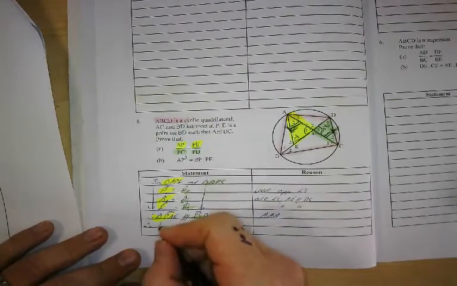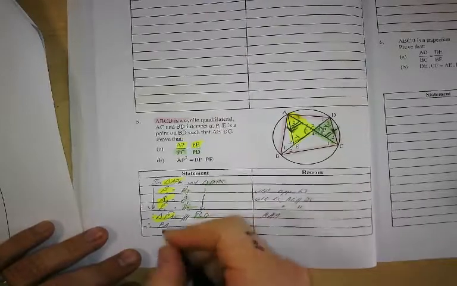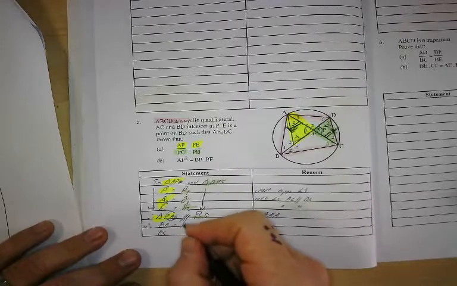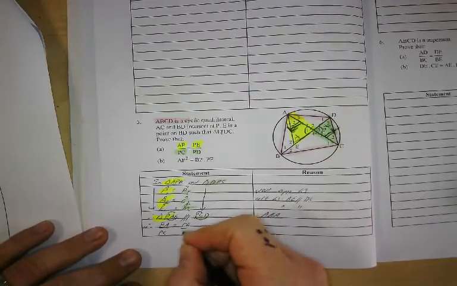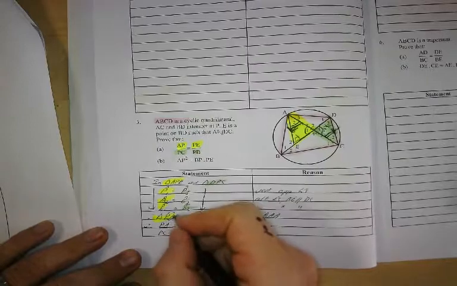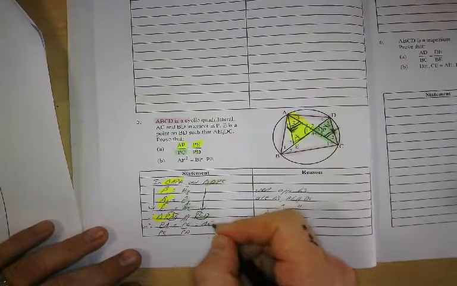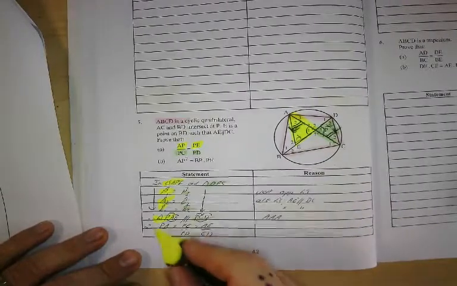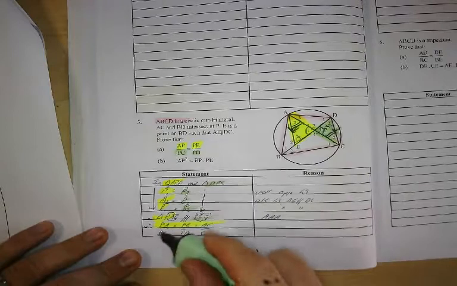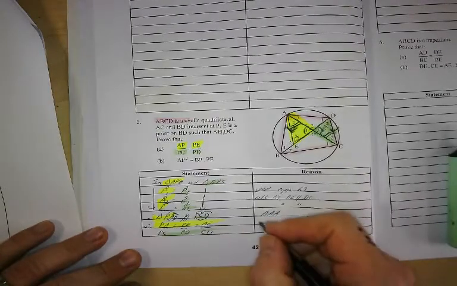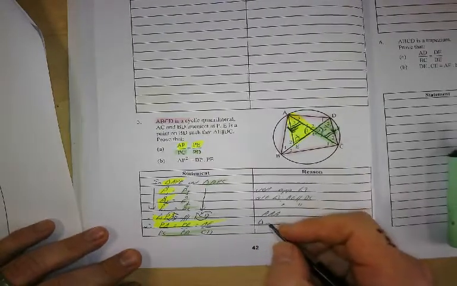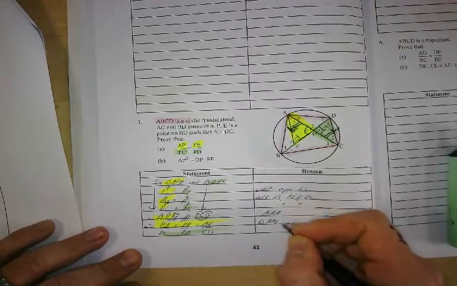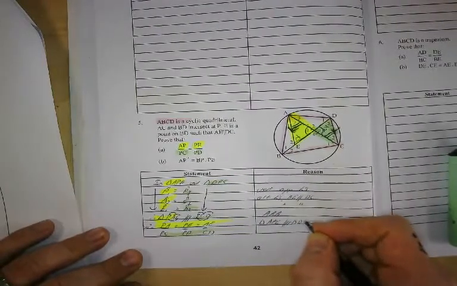So PA in the yellow, those are the first two, over PC in the green, must be equal to the first and the last, which is PE in the yellow, over the first and the last here, which is PD, which must be equal to the last two, which is AE in the yellow, over the last two, which is CD in the green. Right, and the reason for that is because triangle APE is similar to triangle DPC.